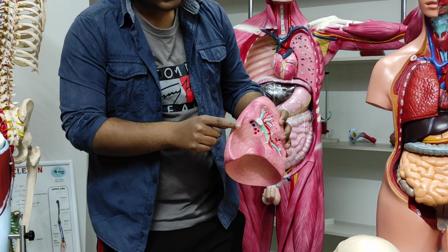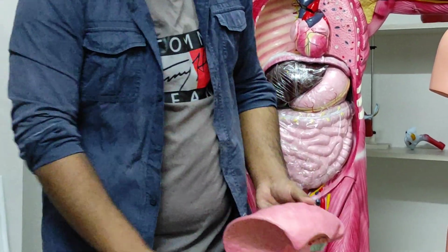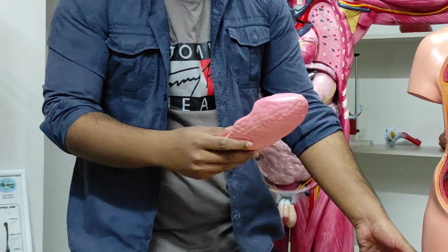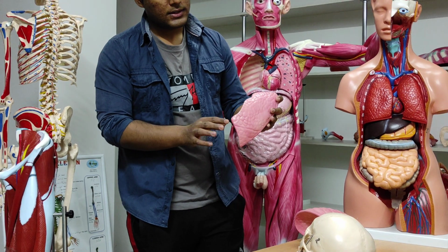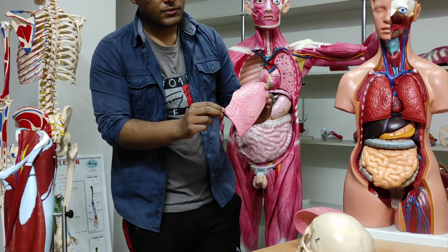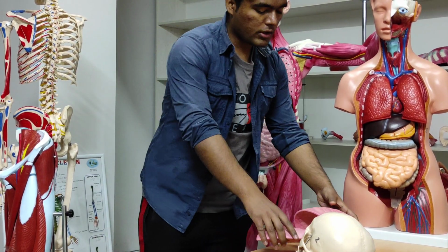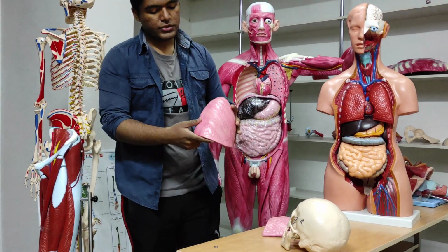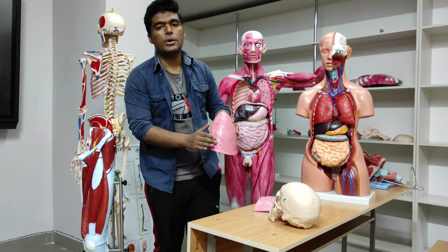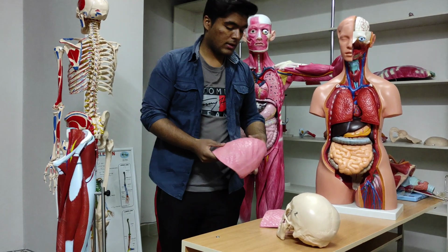It is thin for the right lung, and for the left lung there is a tongue-like depression which we know as the lingula, present here. Talking about the posterior border, it is thick and rounded for both.